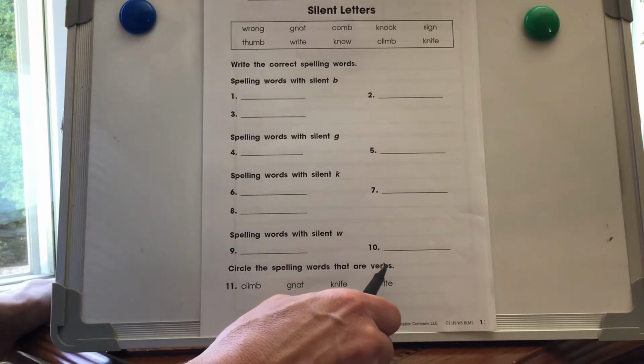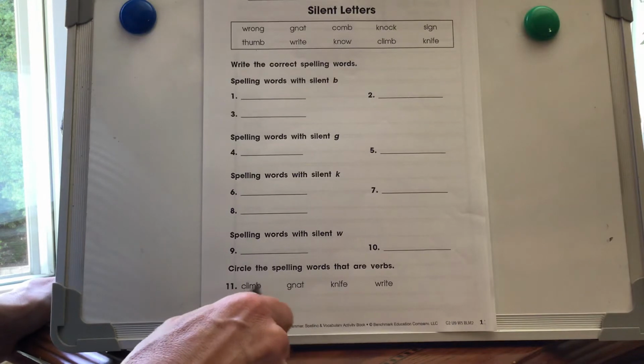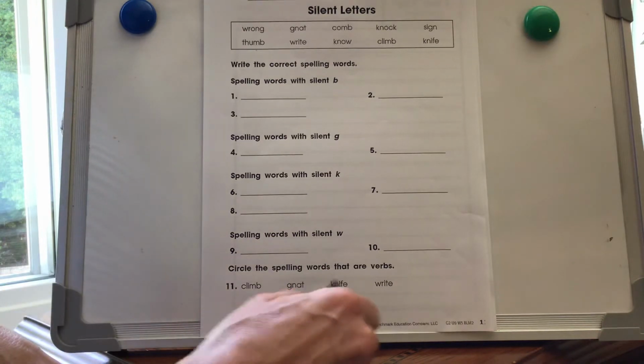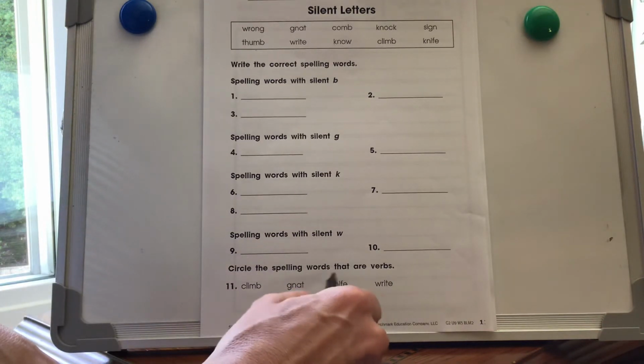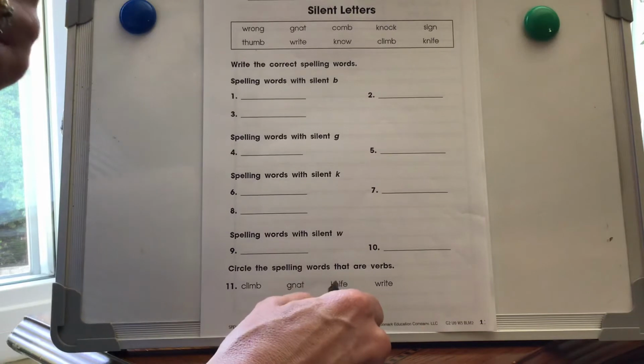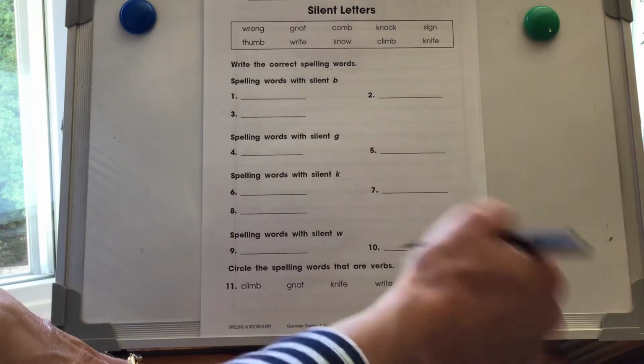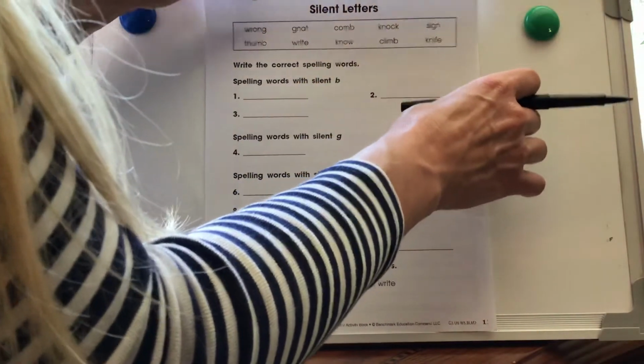So verbs are action words. So to climb, climbing is an action. A gnat is a little tiny fly. So that is a noun. A knife is a person, place, or thing. It's a thing that we'd use to cut something. And right is the movement that we have. We're moving, so we know that one's going to be a verb.